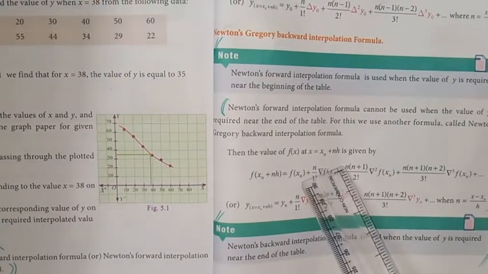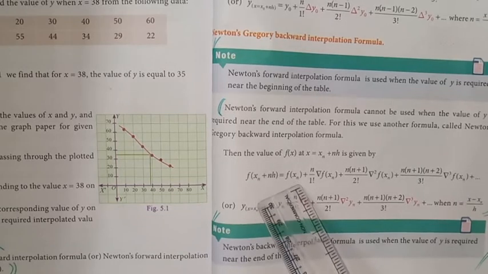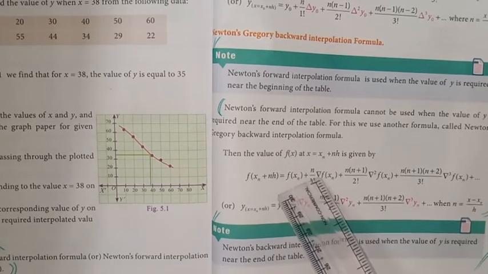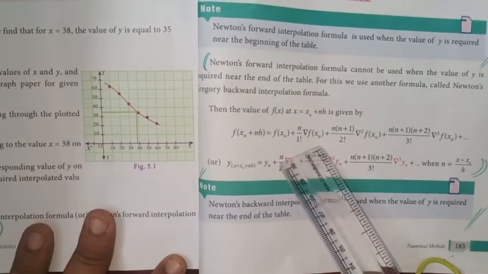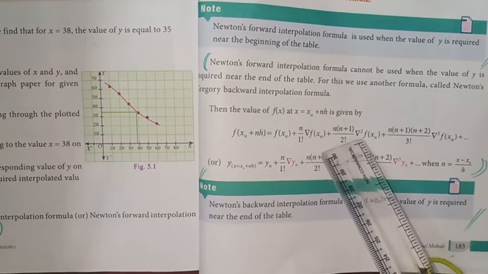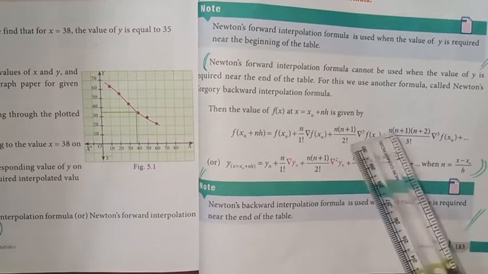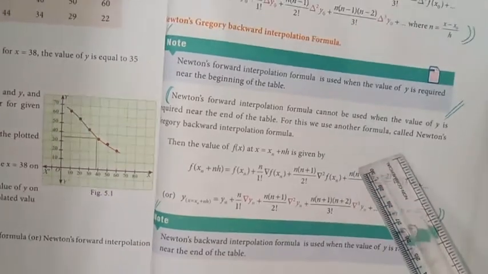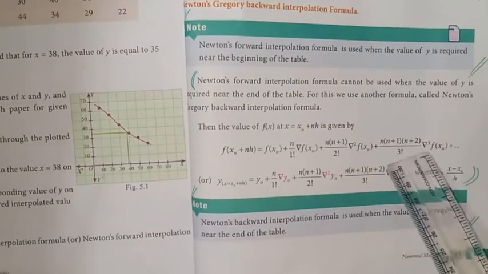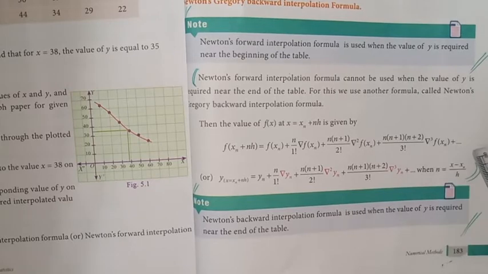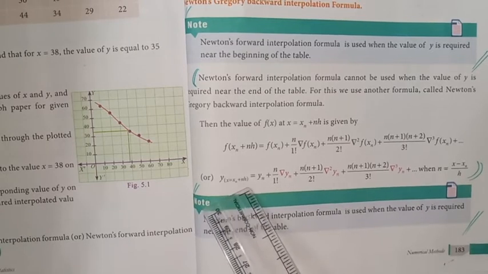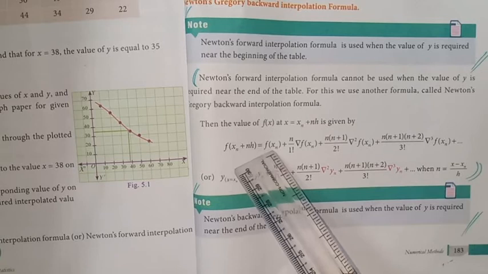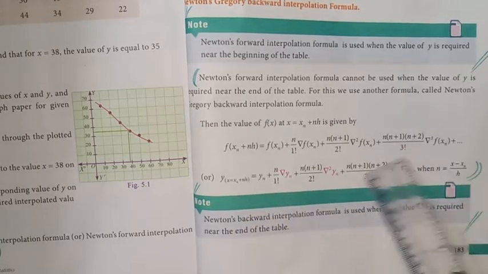Remember, here f of xn plus nh equals f of xn plus n by 1 factorial, into nabla of f of xn, plus n into n plus 1 by 2 factorial into nabla square of f of xn, plus n into n plus 1 into n plus 2 divided by 3 factorial into nabla cube of f of xn, plus etc. Or else you can represent y of x equal to xn plus nh, where wherever f of xn comes, that should be replaced by yn, the same formula.